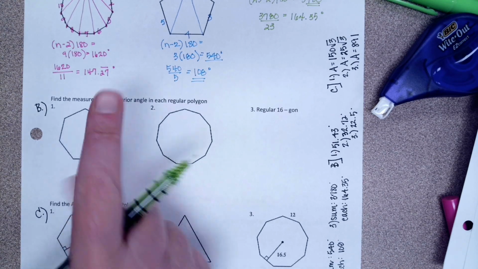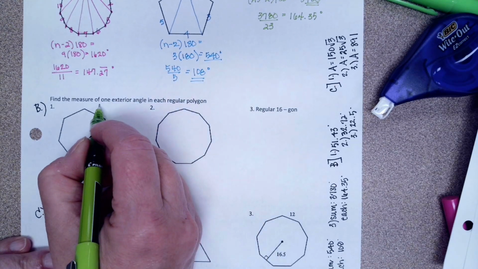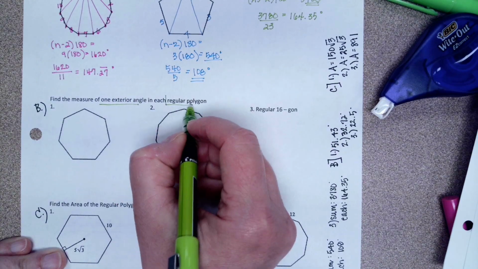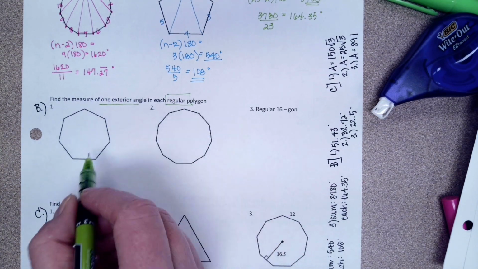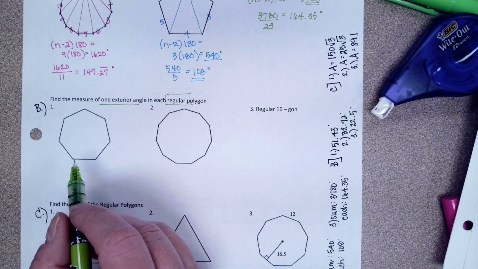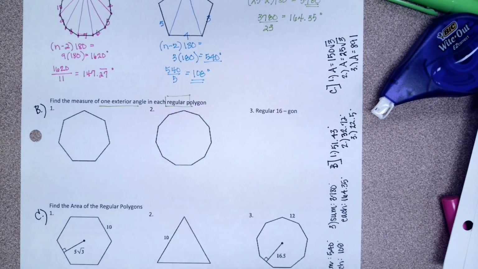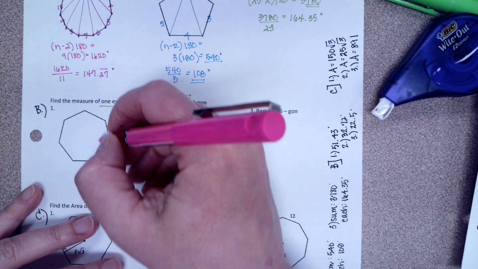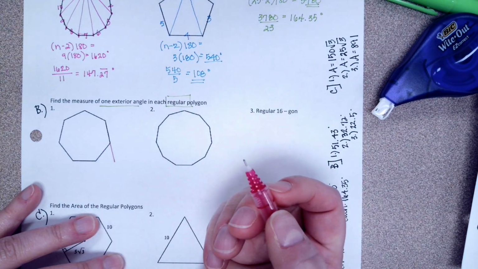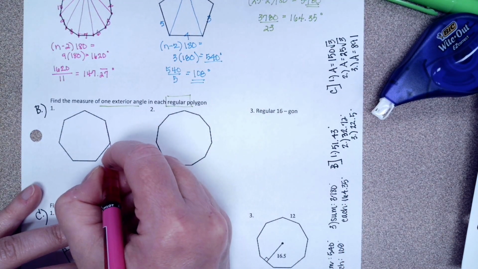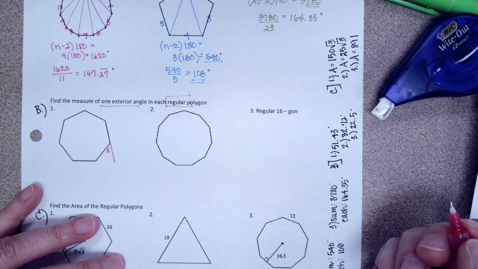Find the measure of one exterior angle in each regular polygon. Now again, I can find exterior angles, but if I don't have any given, the only way that I can do it is if I know that it's regular, because then each one would have to be the same. Now, I just want to remind you that an exterior angle has to be a linear pair with an interior one. So this right here, that could be an exterior angle.